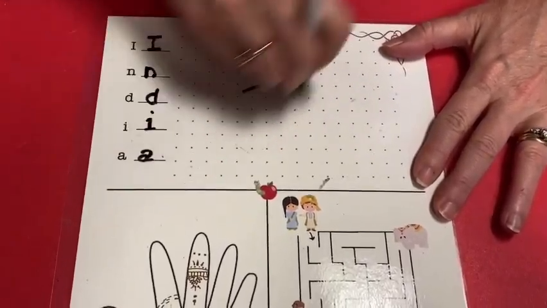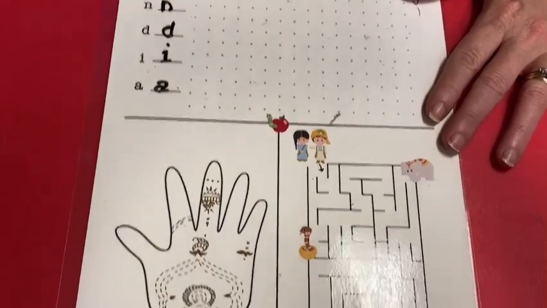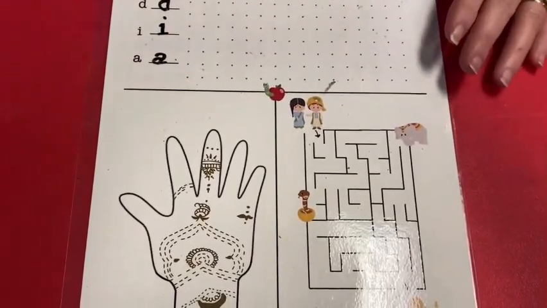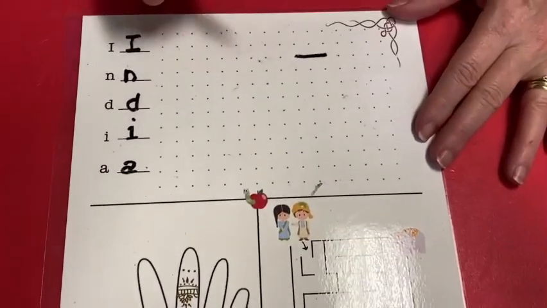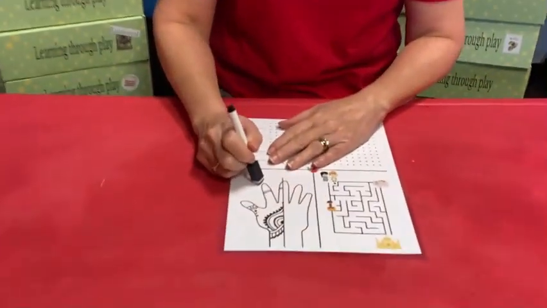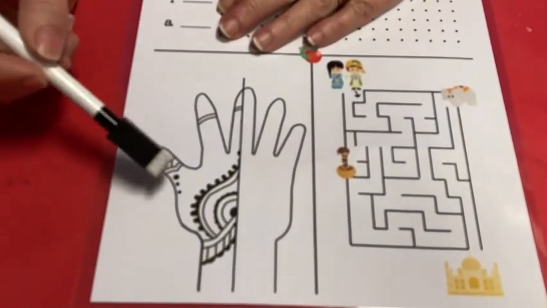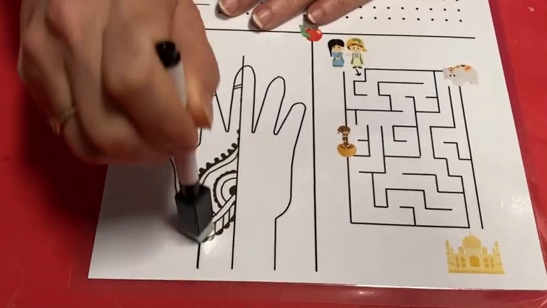All right. And then if you want, totally separate from this, just another fun game, get 2 different colors. All right, so if you look down at the bottom of your board, you will see a hand. Miss Rachel, what is on the hand?